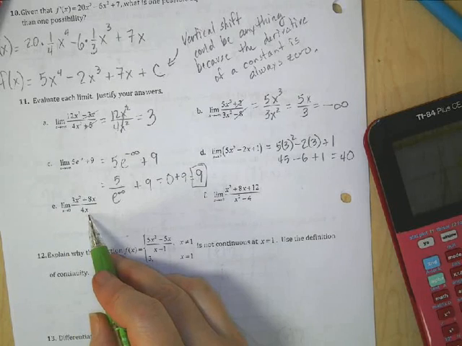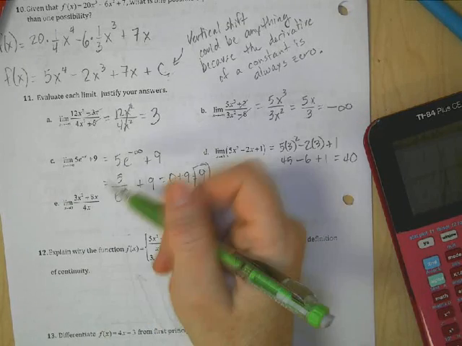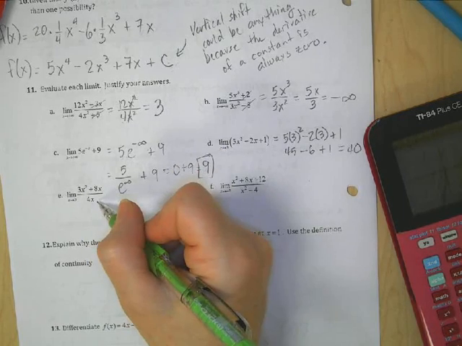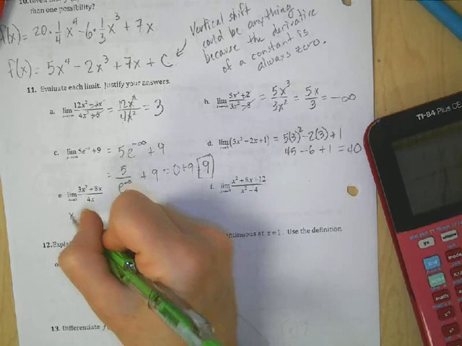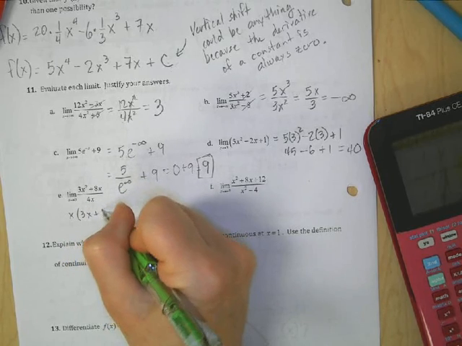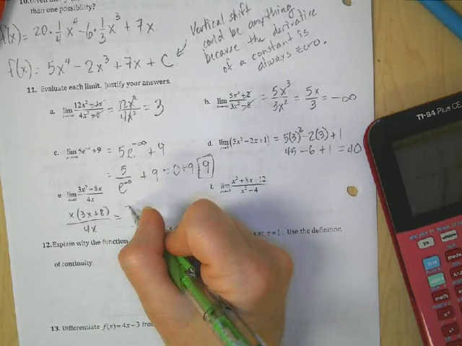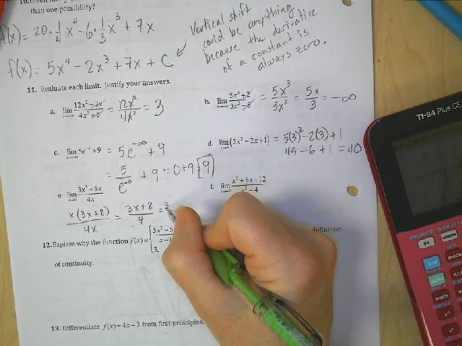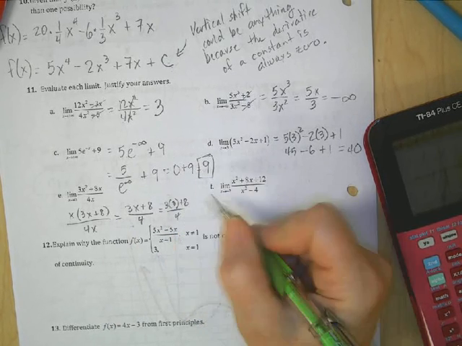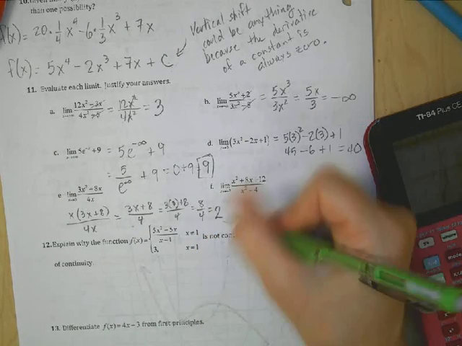Okay, next one, limit as x goes to 0. Notice if I put in 0, I'm going to have an undefined function. So there's going to be a hole in this graph. But we can figure out what it's approaching by factorizing and reducing. So on top, they both have an x in common, so 3x plus 8 over 4x. Now I can reduce out those x's, and I'm left with 3x plus 8 over 4. Now if I plug in 0, 3 times 0 plus 8 over 4, I'm left with 8 over 4, which is equal to 2. So that one has a limit of 2.